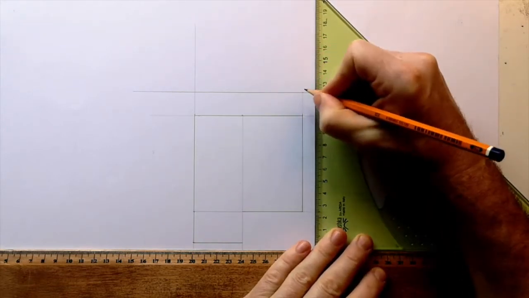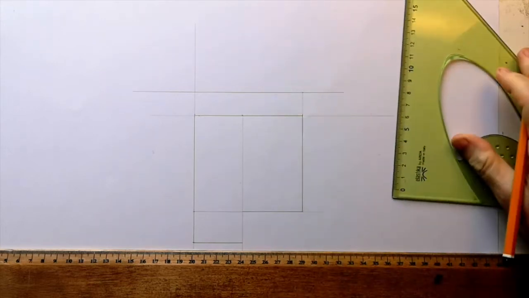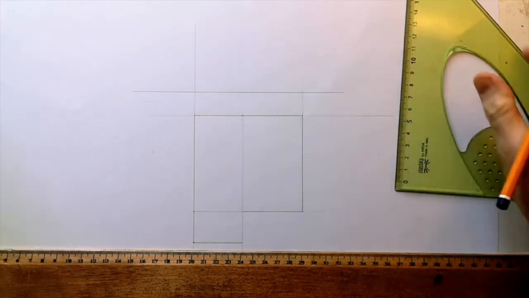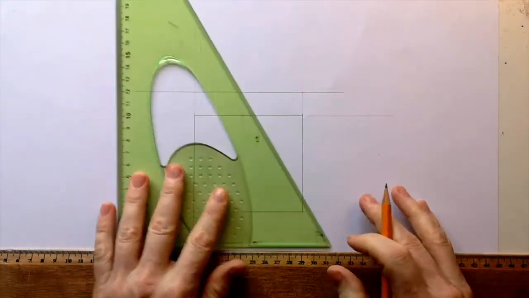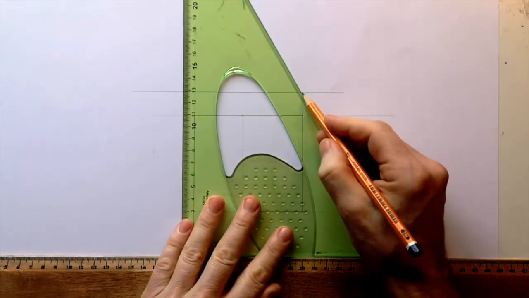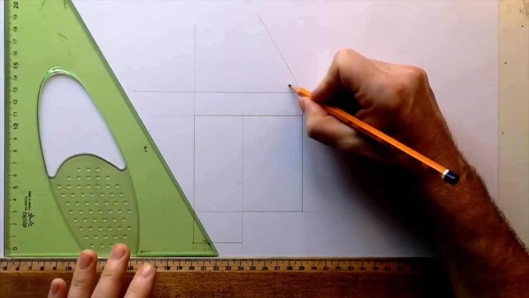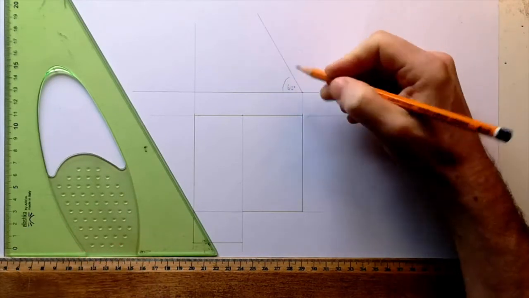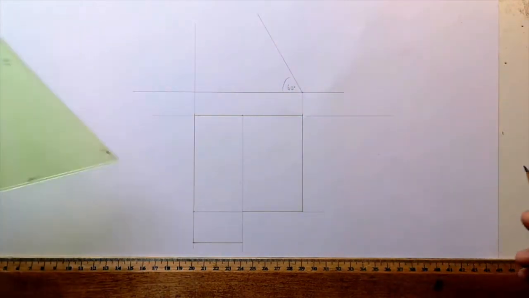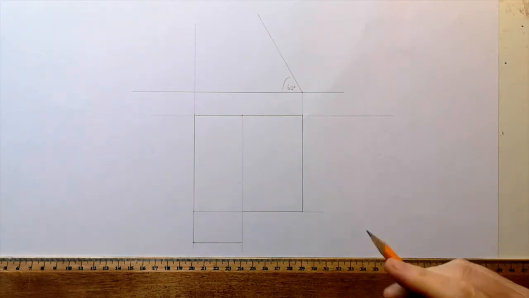So this part of D is on the ground. So let's do our first little bit of work in pitch. We don't know how tall the roof is. We know that D is going up at 60 degrees. So this is going to go up here at 60 degrees. Okay, you still don't know how high it's going to get yet. That's a problem for another day.